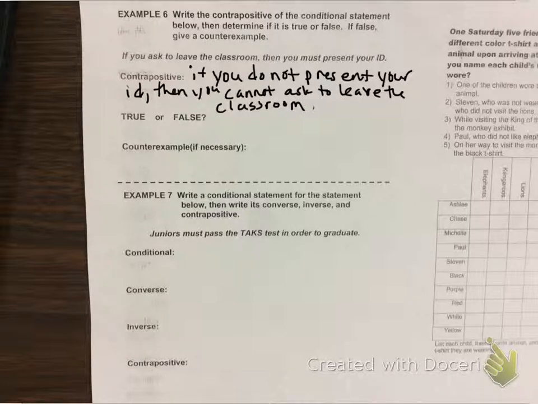Human rights, you can ask. You could ask, right? It doesn't mean you're going to get told yes, all right? But you could still ask. So this is in fact false. All right? Just ask to leave without it. You can ask. It doesn't mean I'm going to say yes, but you can ask.